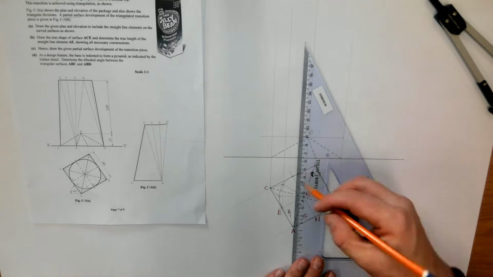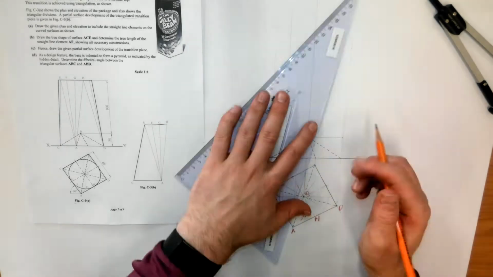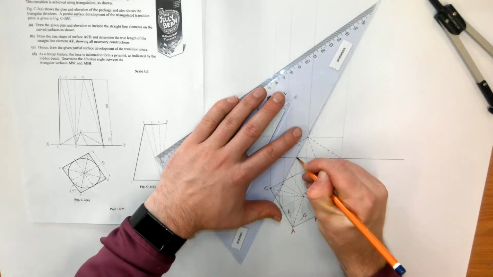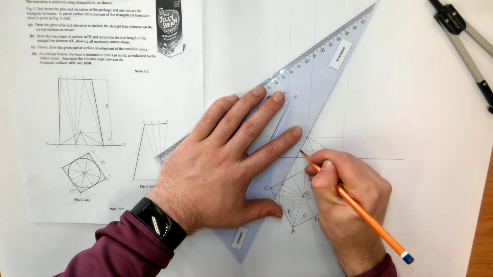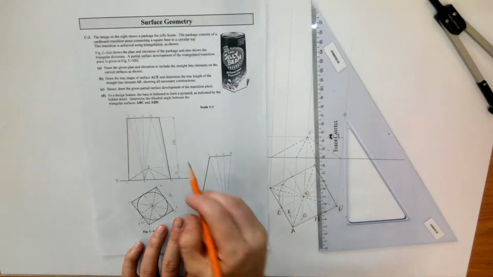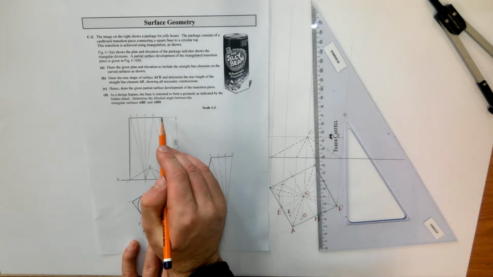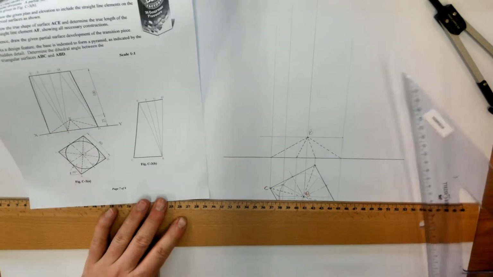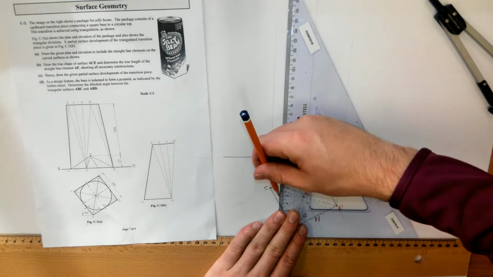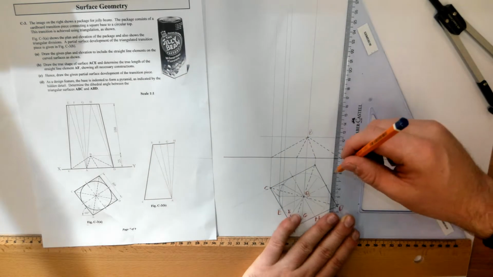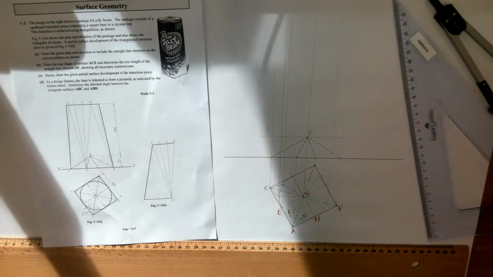And A, forgot to bring A up. Right, to get the top two points here, draw a horizontal line across through the circle. It's done. So straight up here.